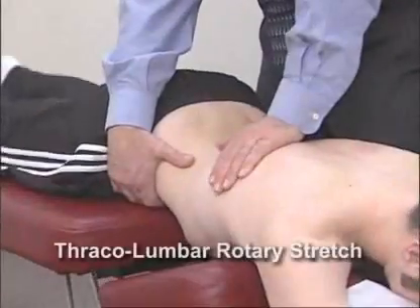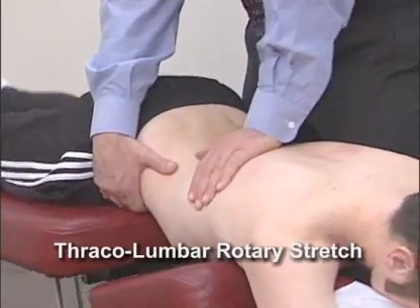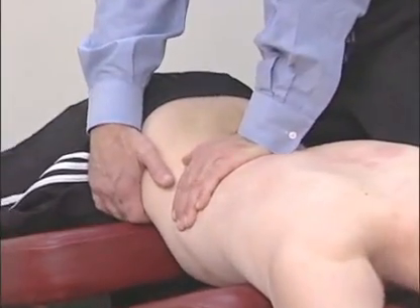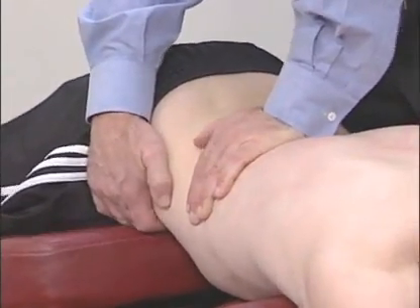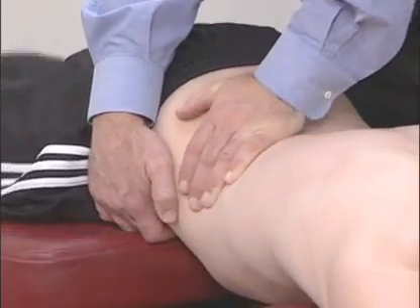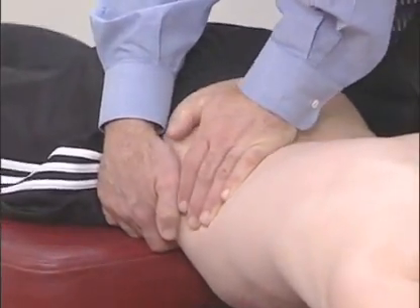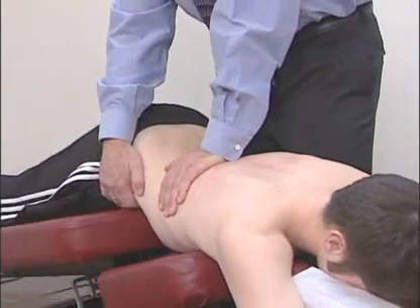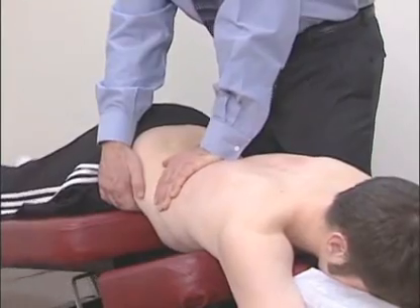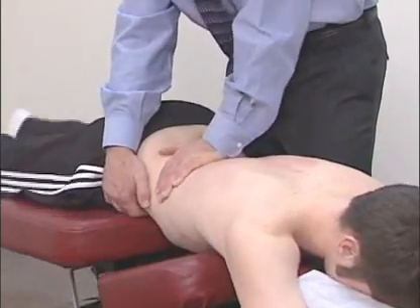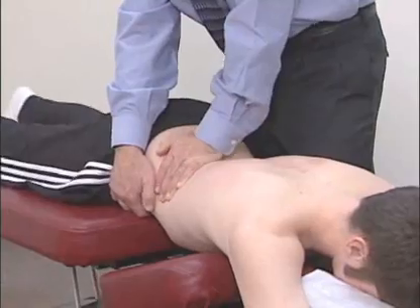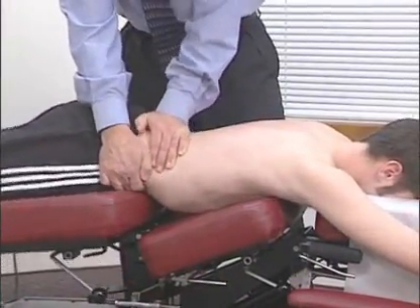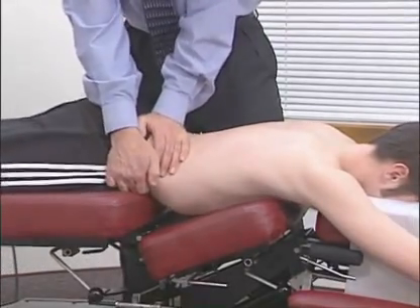The thoracolumbar rotary stretch is applied by standing on the opposite side of the patient. Grasp the anterior ridge of the iliac crest with the inferior hand. With the superior hand, use a firm palm-hand contact along the erector spinae muscles, starting with the upper thoracic spine. As the caudal section of the table descends, simultaneously pull upward with the inferior hand and push down away from the spine with the superior hand. Decrease pressure when the caudal section ascends. Move the superior hand downward along the thoracic and lumbar spine. Repeat on the other side of the spine.